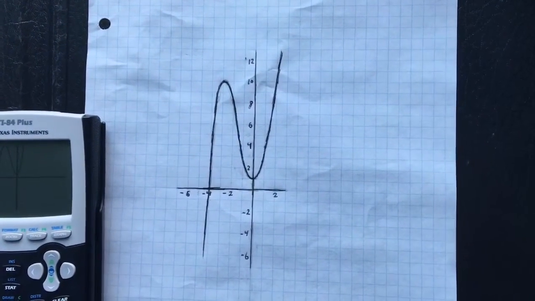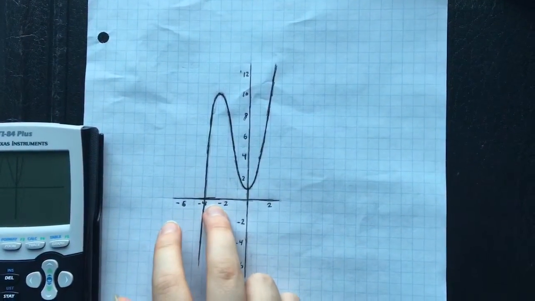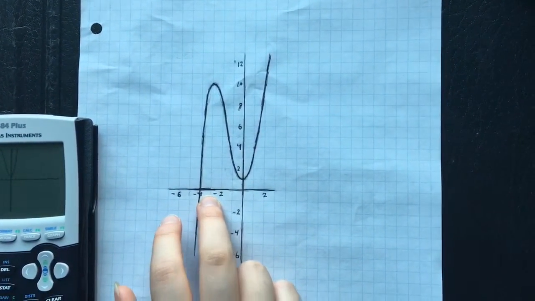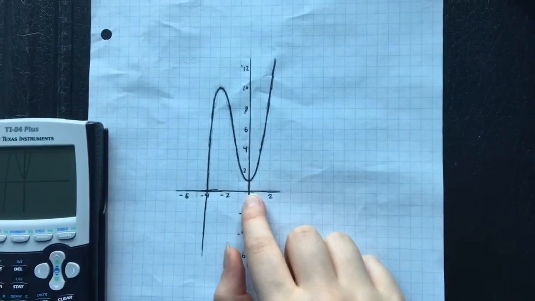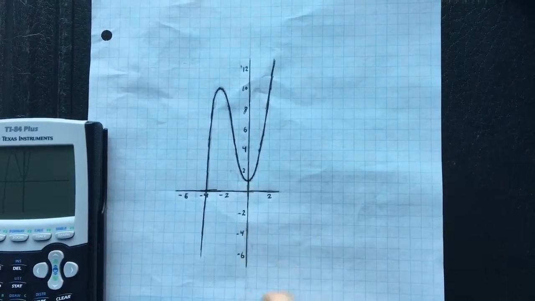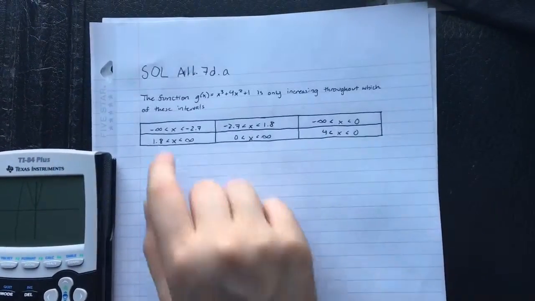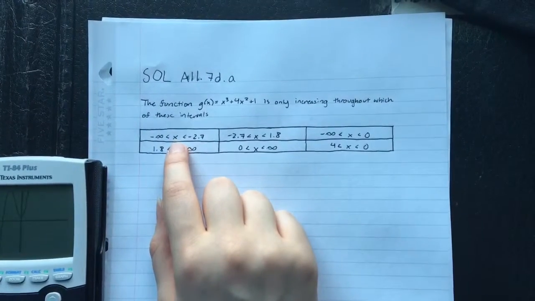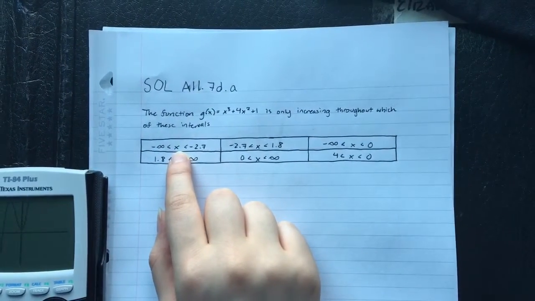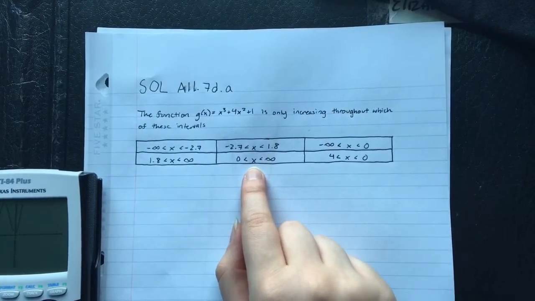The increasing sections begin at negative infinity, and then stop at negative 3 on the x-axis. It begins again at 0 on the x-axis and increases to positive infinity. If we go back to the original page, we can find answers similar to that. Negative infinity is less than x, which is less than negative 2.7, and 0 is less than x, which is less than positive infinity.